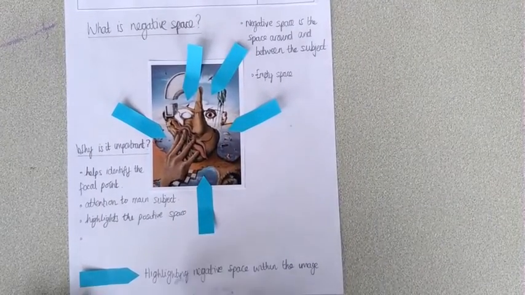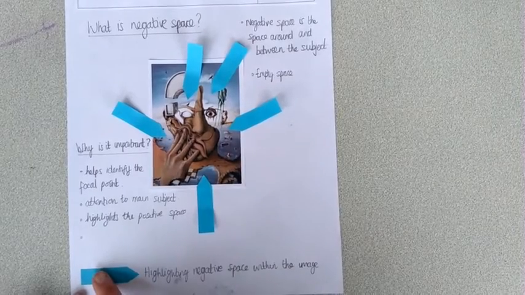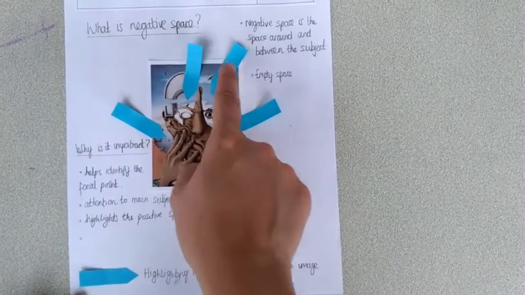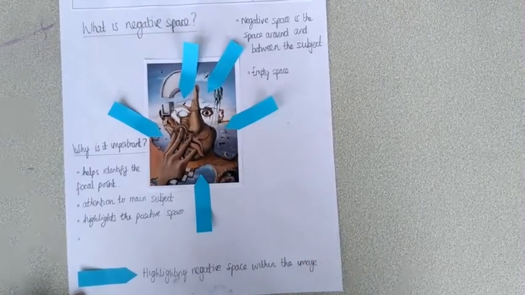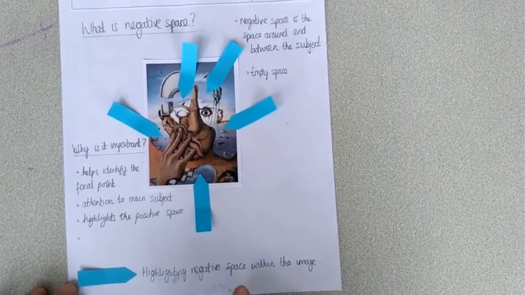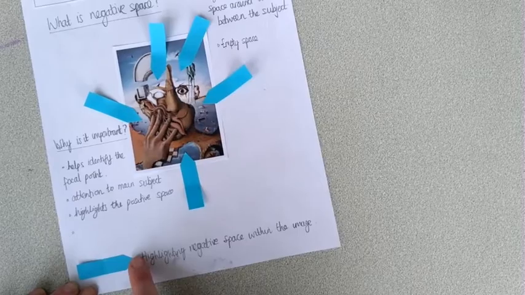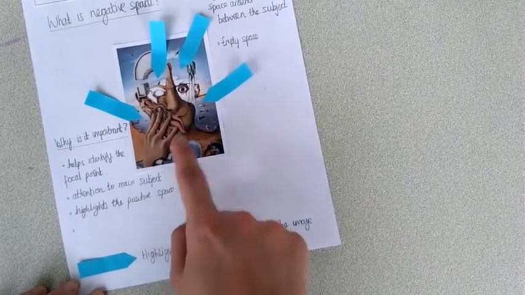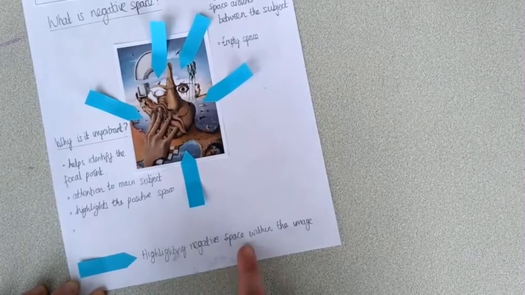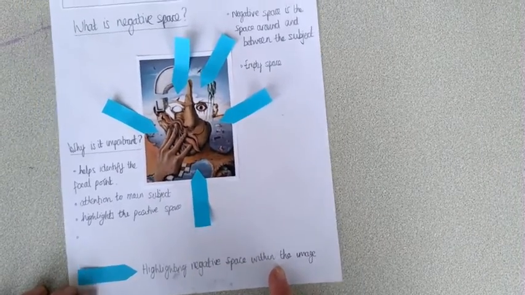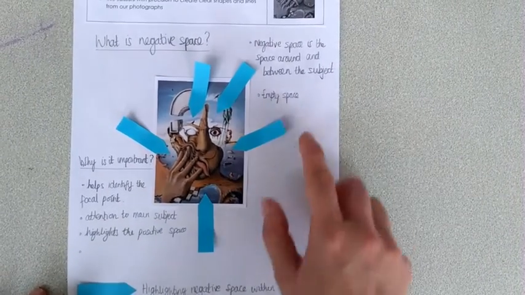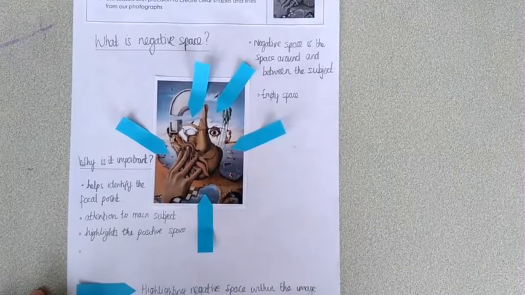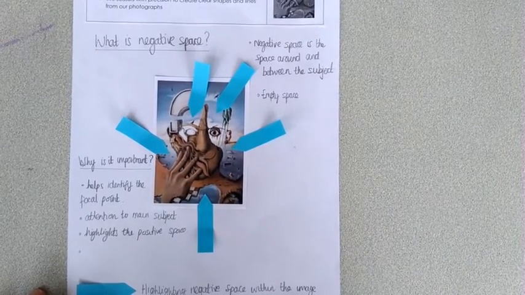So on my page I have used a post-it note. You can use a colour pencil or a felt tip, and I have identified all the negative space within Dali's portrait, and I've done a bit of a key at the bottom, so whatever you choose, just to remind me that I've labelled all the negative space within the image, and I have written down some annotation to remind me of what negative space is and why it is important within art.